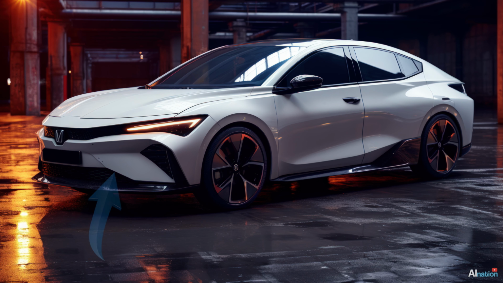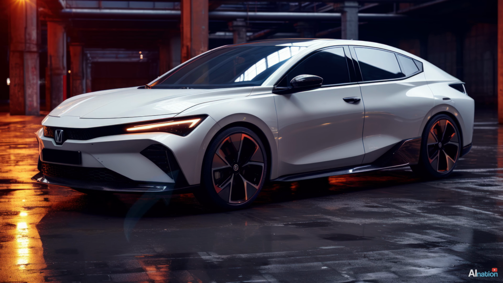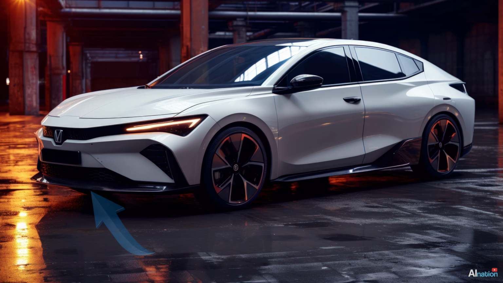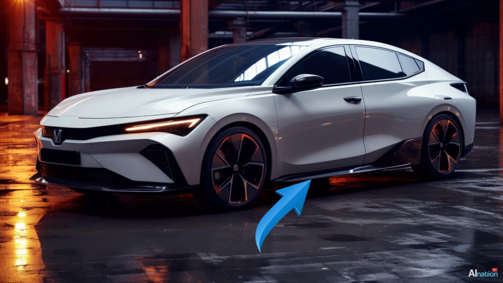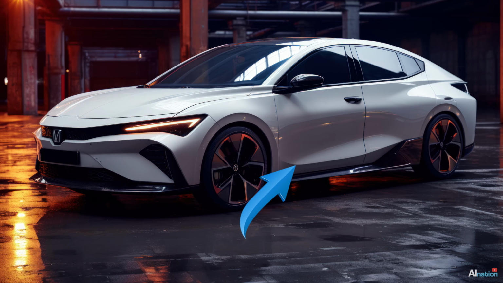I completely changed the bumper as well. The air intake got a new side arc, and the bumper got a black lower wing. The side of the car received a black sill, and I slightly raised this side arc.